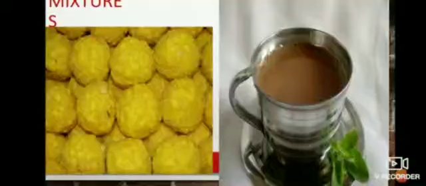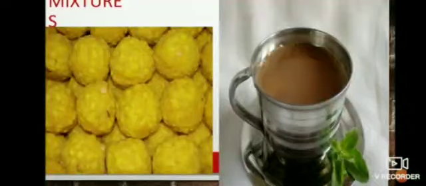A combination of more than one substance is called a mixture. Now you can observe here some examples of mixtures. Laddu is a mixture of besan flour, sugar, oil, cashew nuts, cardamom powder, and kismis. And tea is a mixture of milk, sugar, tea powder, and water.